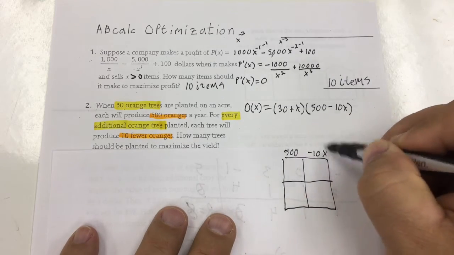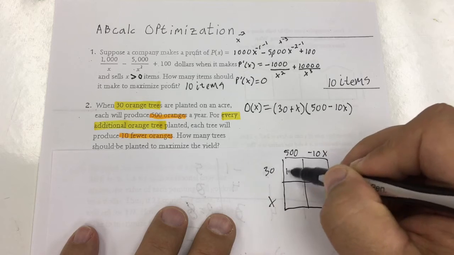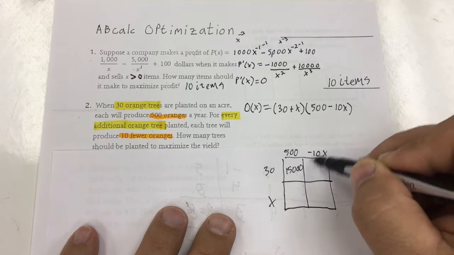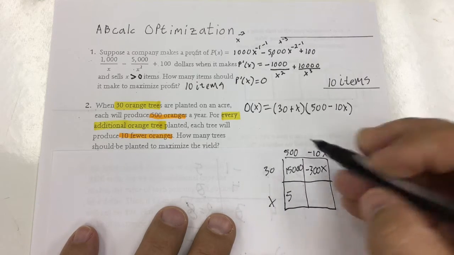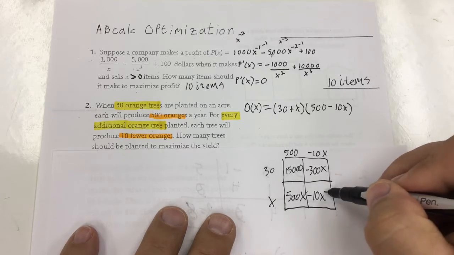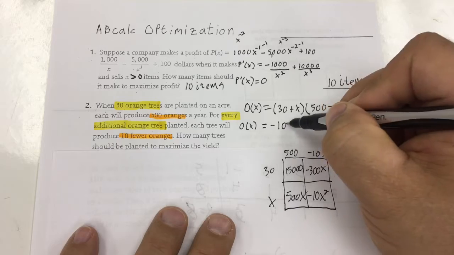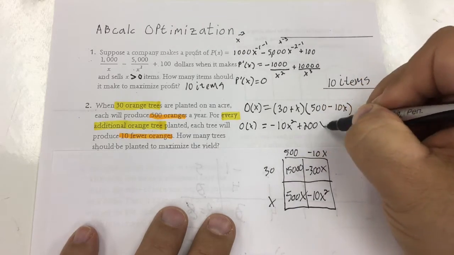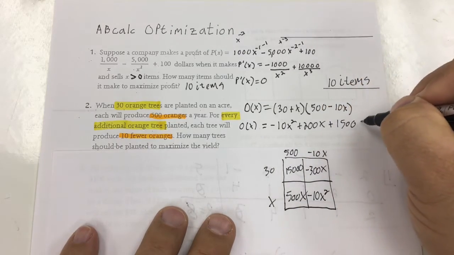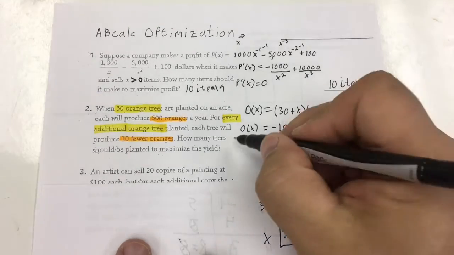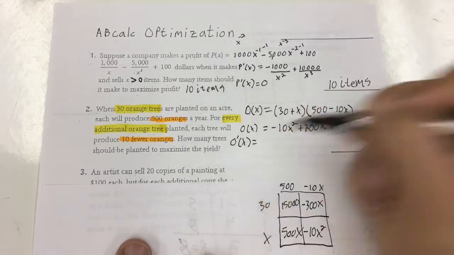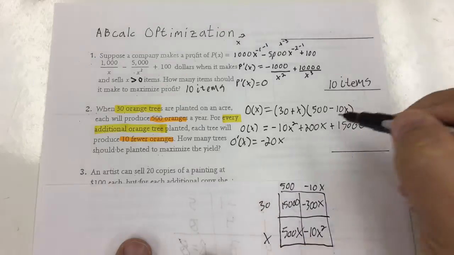500 minus 10x, 30x, so that's going to be 15, and 1, 2, 3 zeros. Negative 300x, positive 500x, negative 10x squared. So O of x, after I FOIL it out, equals negative 10x squared plus 200x plus 15,000. I'm going to take the derivative of that, which would give me O prime of x equals negative 20x plus 200.